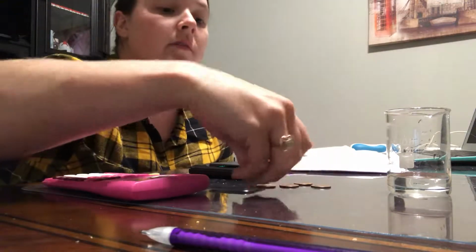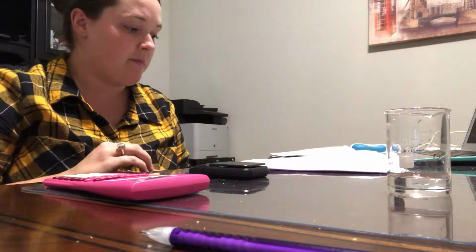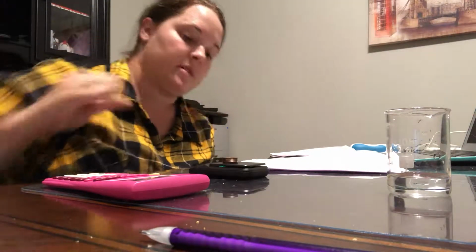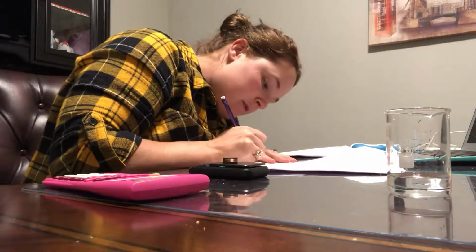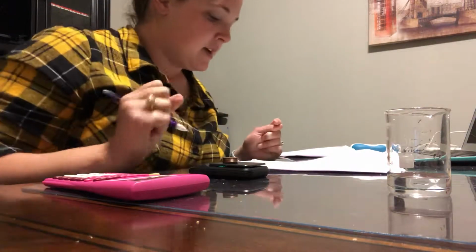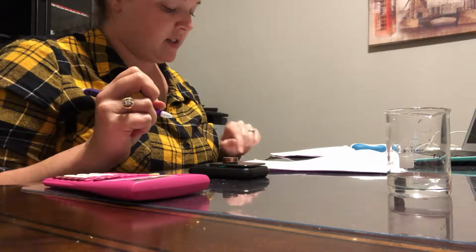To start off, B1 equals the mass of 5 pennies. B1 is going to be 13.12. C1 is the total mass, so it's B1 plus the next 5 pennies.